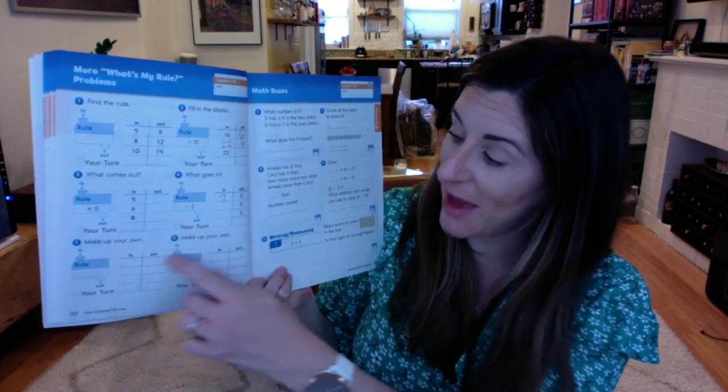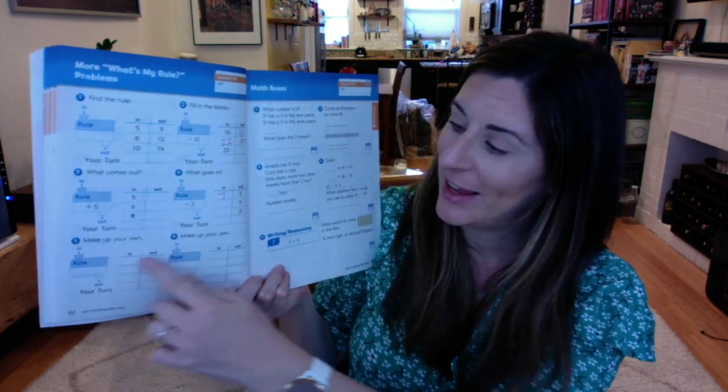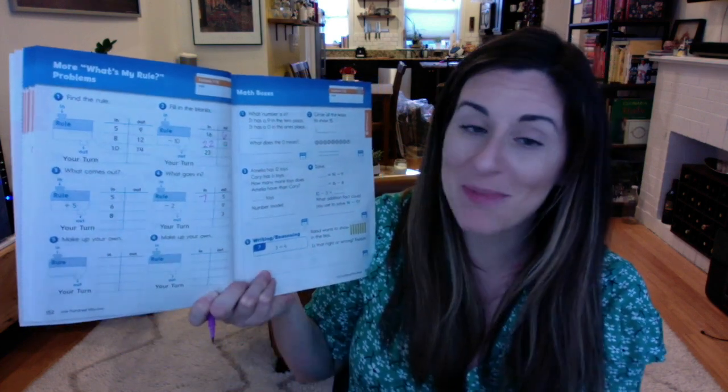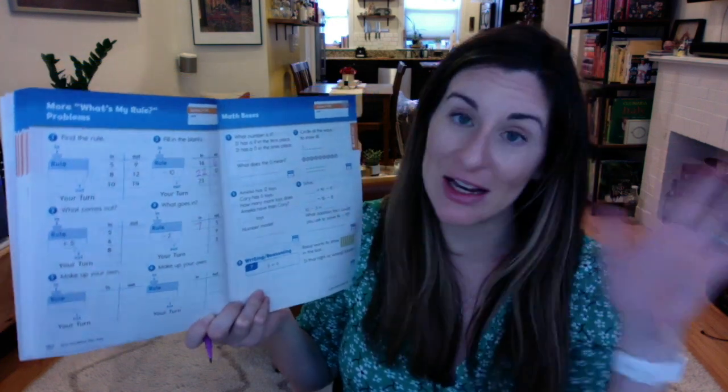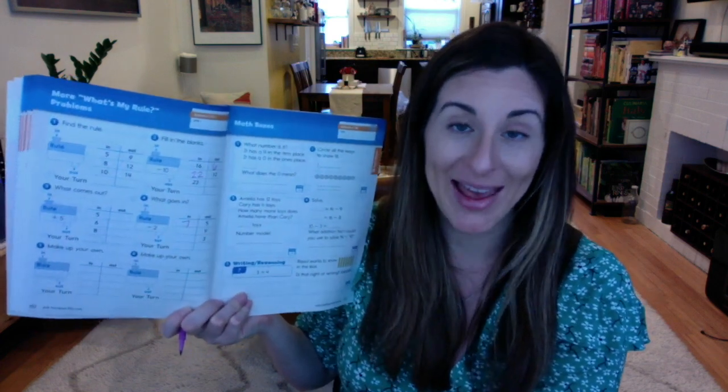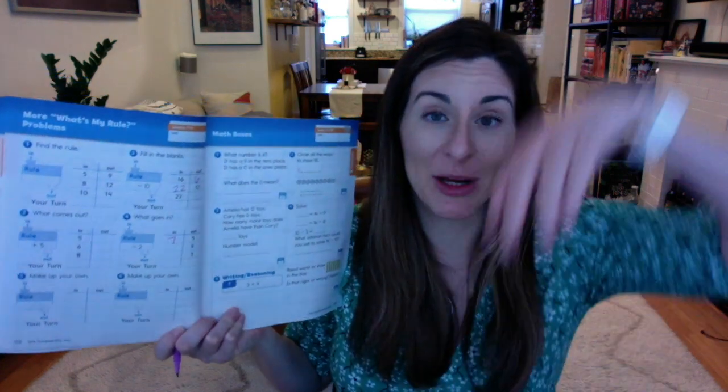All right, for the last 2 questions in the math journal here, it's asking you to make up your own. You can choose any numbers and any rule that you want, but the numbers that you put in have to follow your rule and come out correctly. Pretend you have your own Robbie the Robot at home and you're putting numbers in and different numbers are coming out.